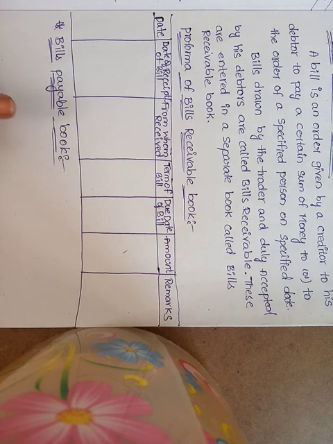This book is maintained to record all the transactions relating to bills payable. That is, a bill is drawn by the creditor and accepted by the trader in settlement of accounts.